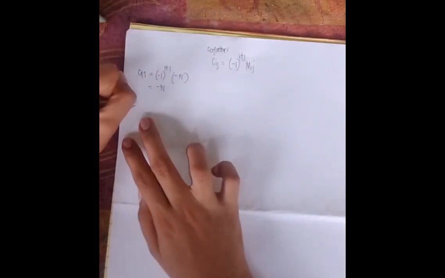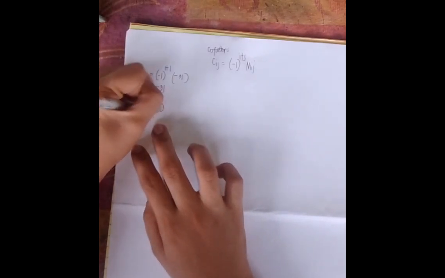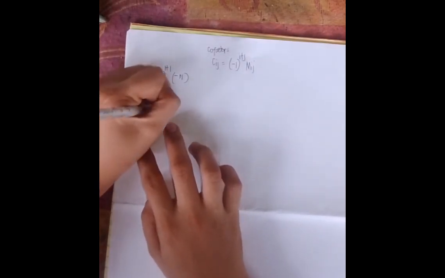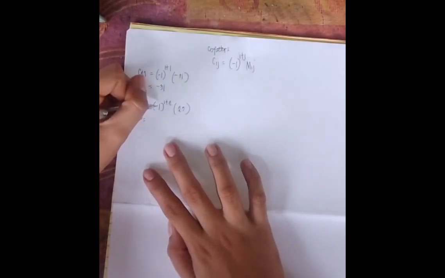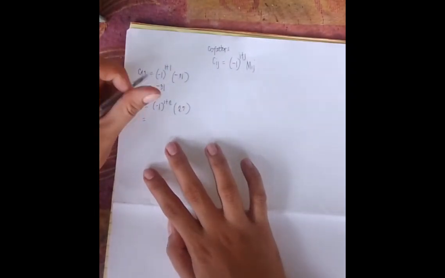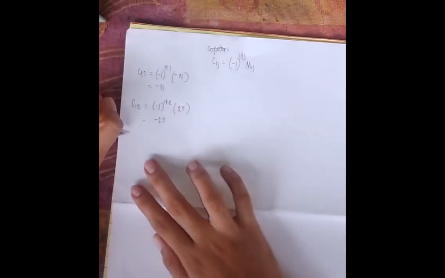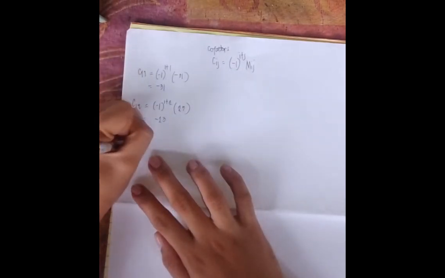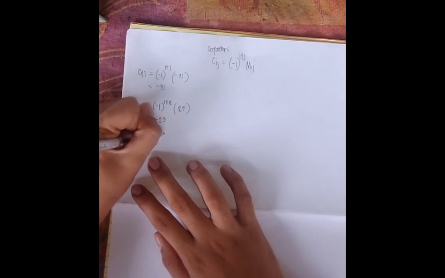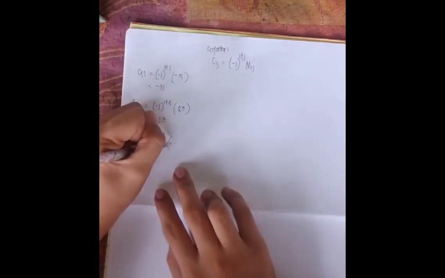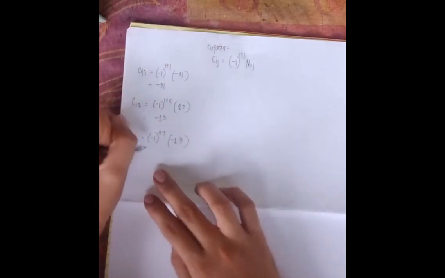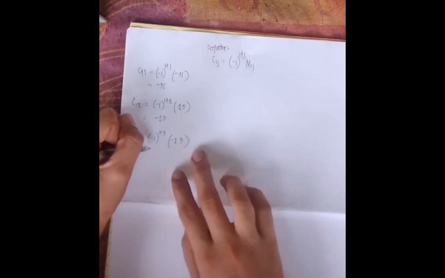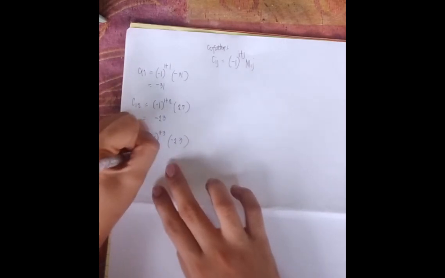And our C12 equals negative 1 raised to 1 plus 2. And our minor for C12 is 23. So, negative 1 cubed is negative 1 times 23 is negative 23. C13 equals negative 1 raised to 1 plus 3 times our minor, negative 23. Simplifies, negative 1 raised to 4 is positive 1 times negative 23 is still negative 23.